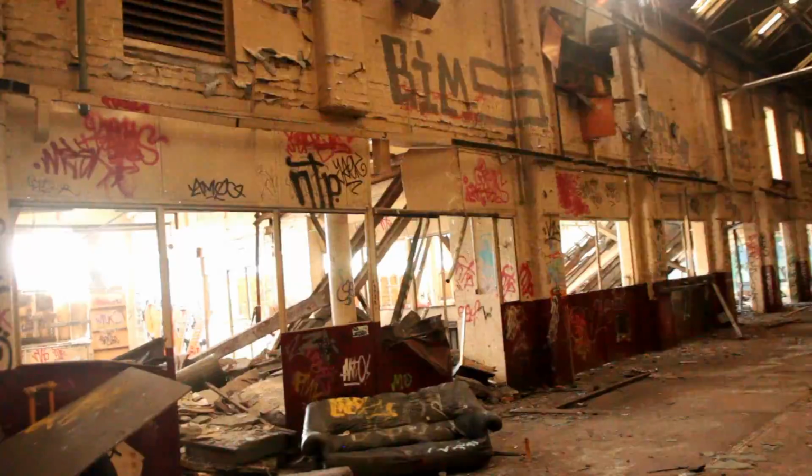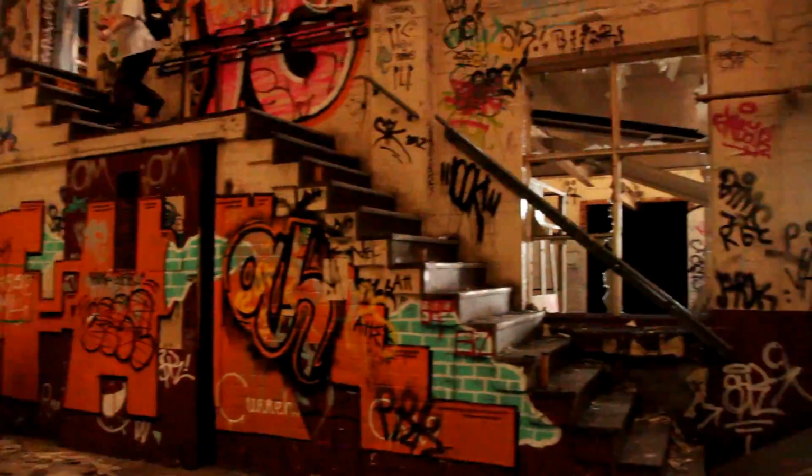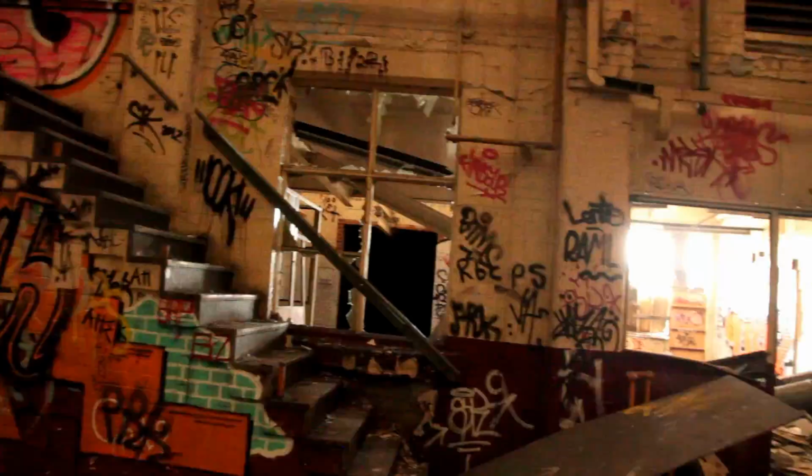There's already a roof falling through. Was that roof falling through last time?